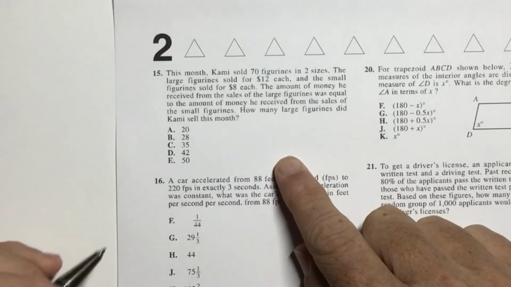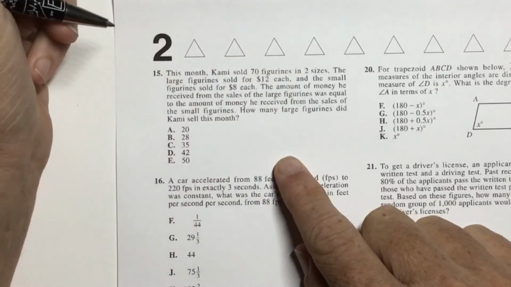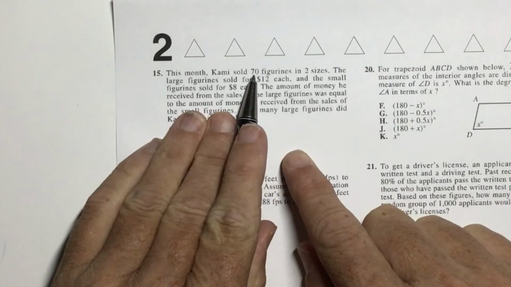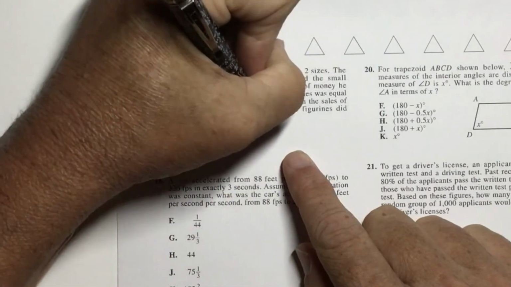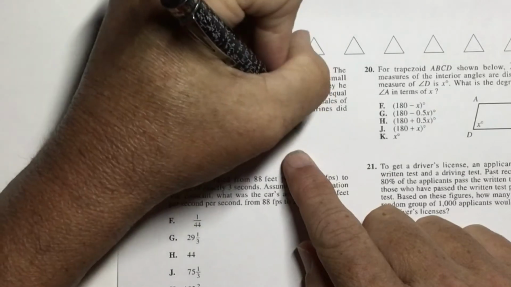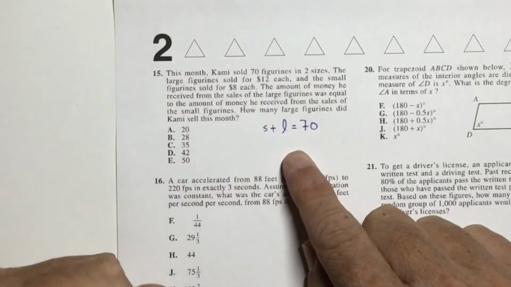Okay, well, we have 2 unknowns, large and small. I'm going to use S and L. And I know that S, the number of small ones, plus L, the number of large ones, S plus L must equal 70.